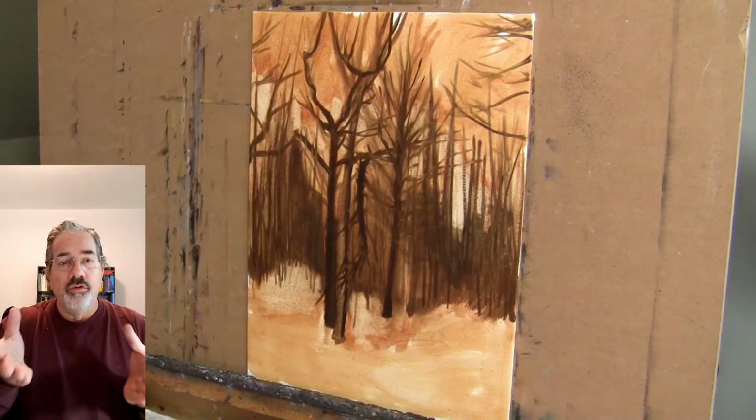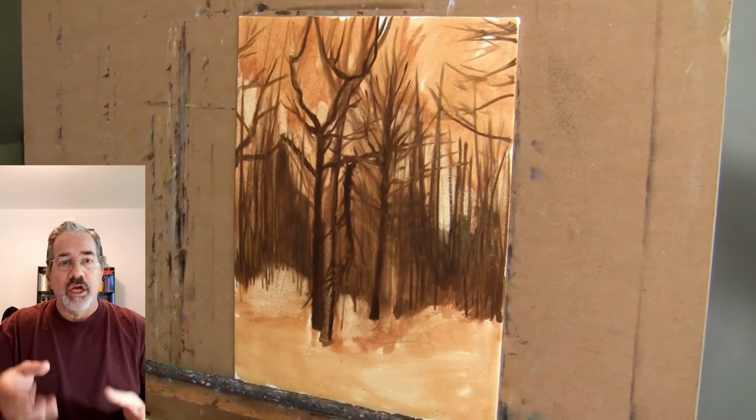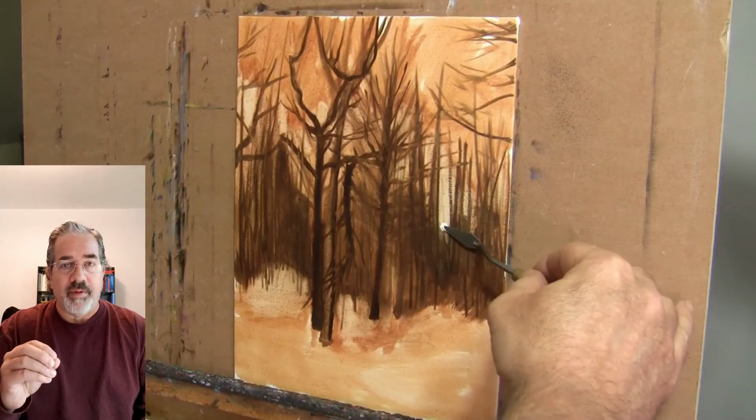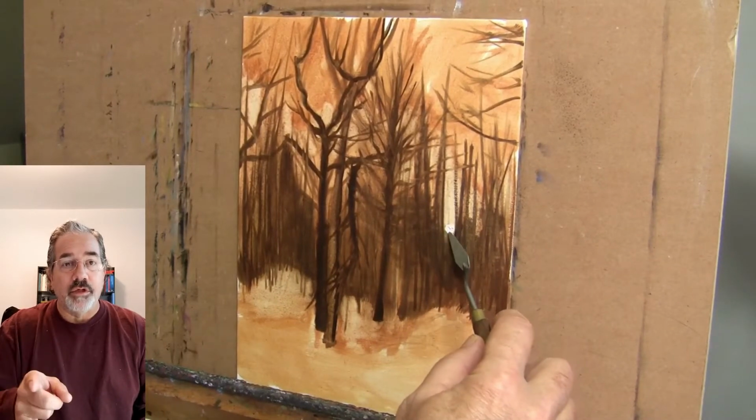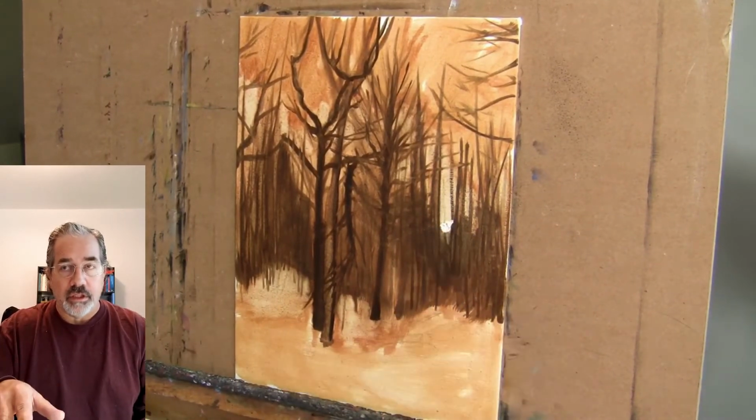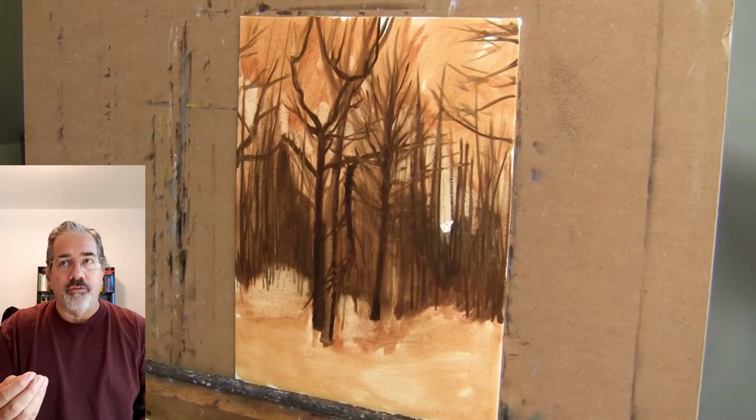When you look at the painting from a distance, you should be able to read it right off the bat as a winterscape in a forest scene. So that's kind of what I'm going for.